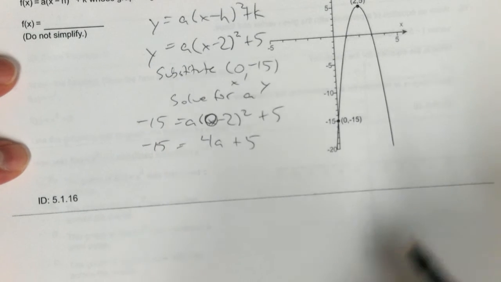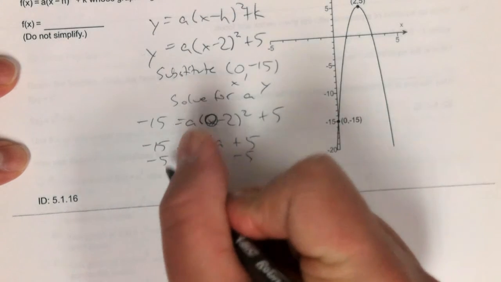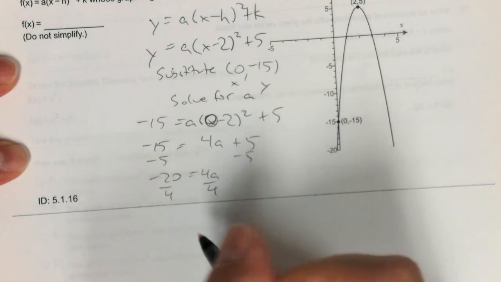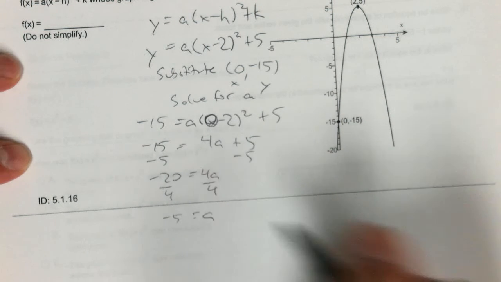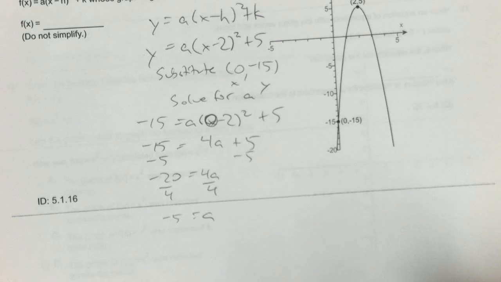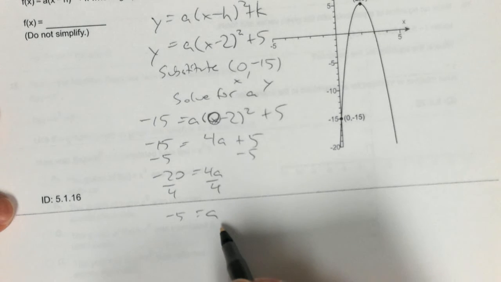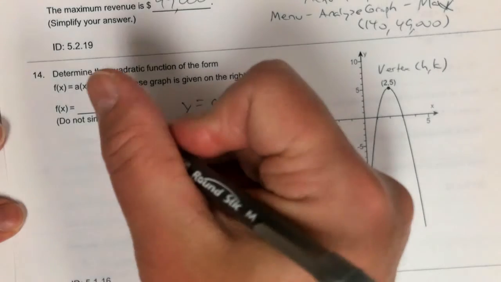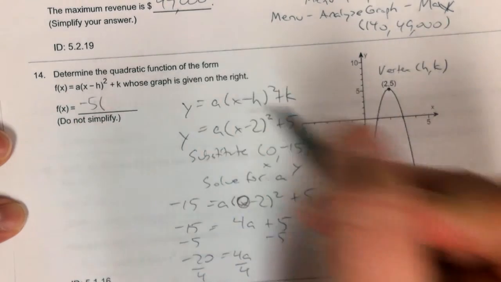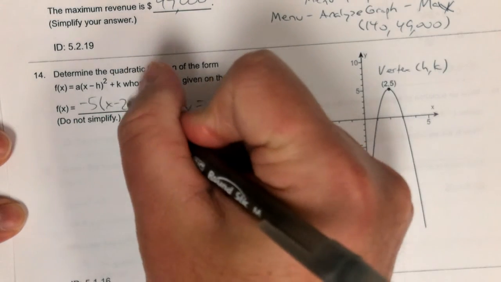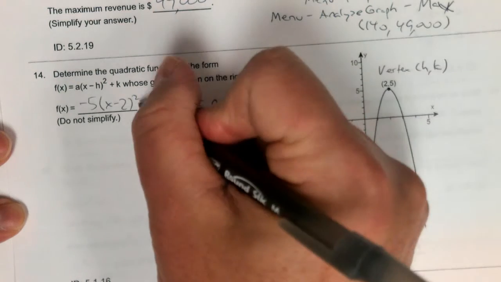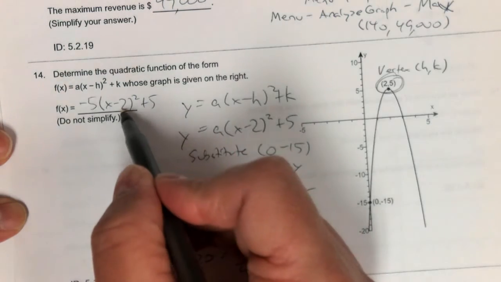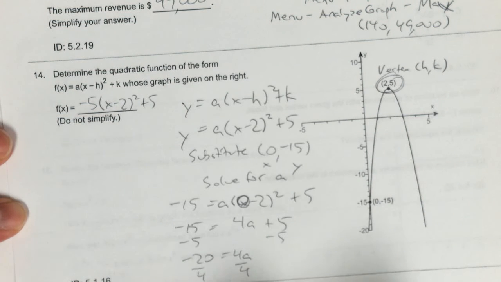From there you just work it out: subtract 5, so negative 20 is 4a, and then divide by 4, so negative 5 is a. So based on that, you know your equation is negative 5 times (x minus 2) squared plus 5. You basically take the vertex and you have to put your a value in.